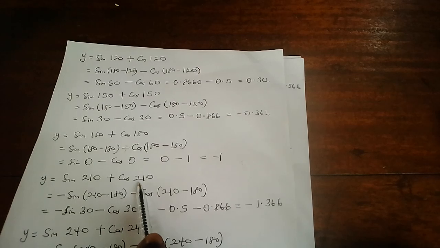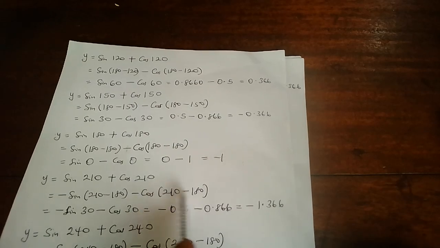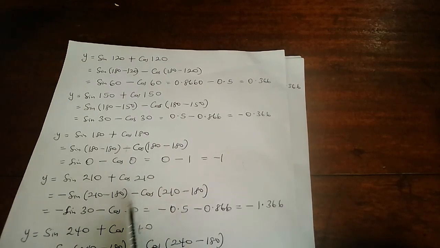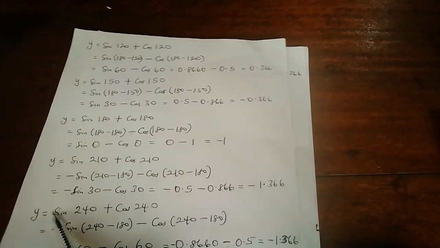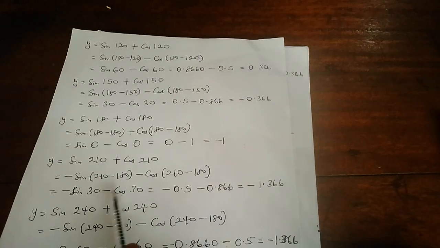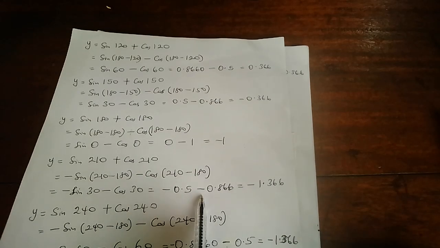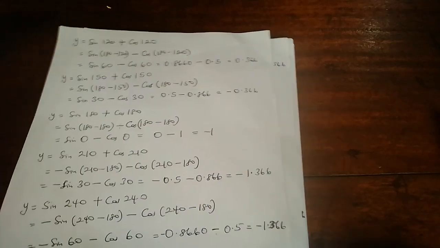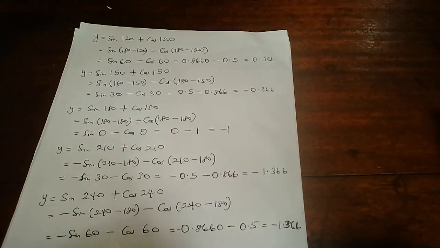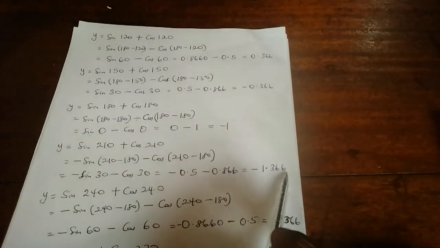Then the equivalence of 210 in the third quadrant is 210 minus 180, which will give us what? 30. So that means we'll be having minus sin 30 minus cos 30. Minus sin 30 will give us minus 0.5, minus cos 30 is what? Minus 0.866. Minus 0.5 minus 0.866 will give us minus 1.366.